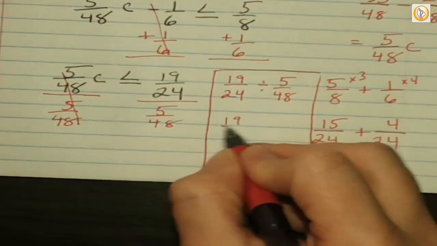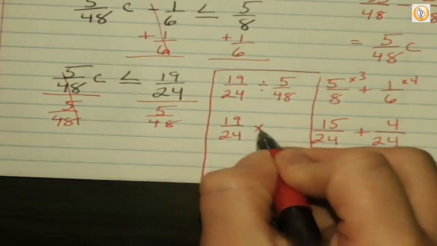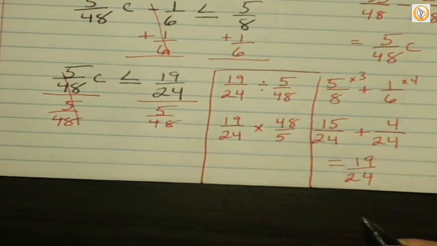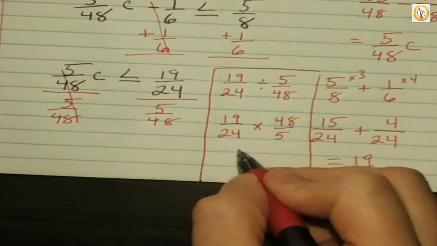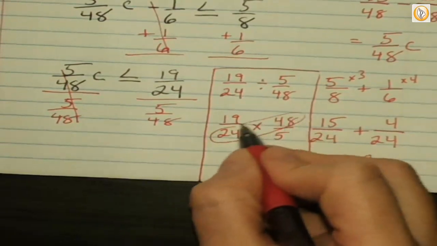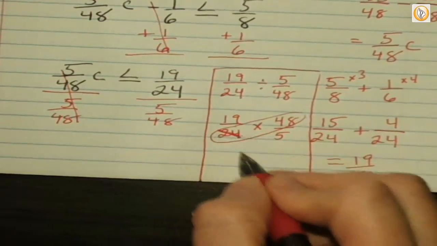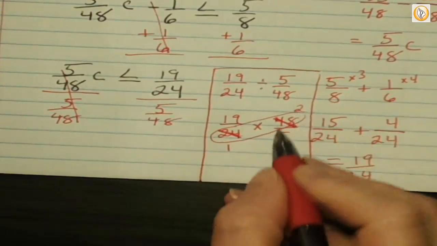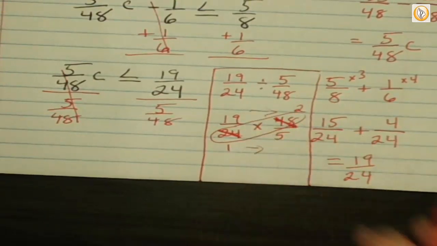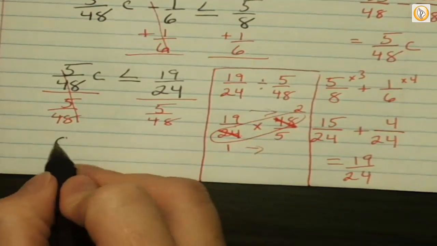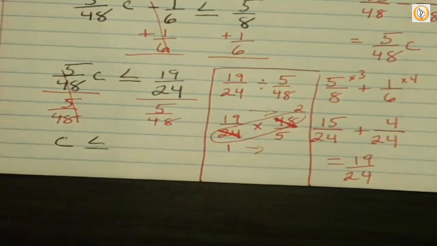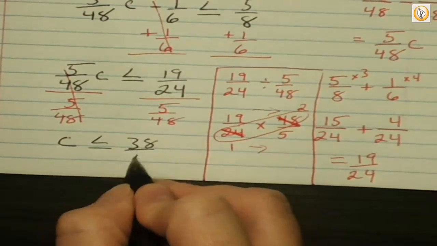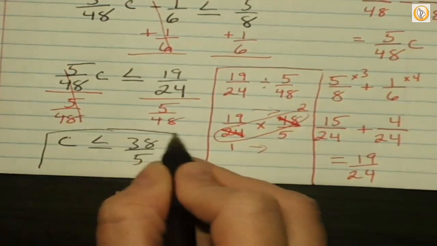Okay, so I have 19/24 times 48/5. Can I do any cancellation? Yes, 24 and 48. What does this become? 1. What does this become? 2. Multiply across. And what is my c? 38/5. Wasn't that fun?